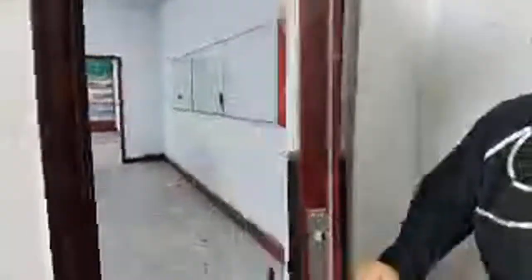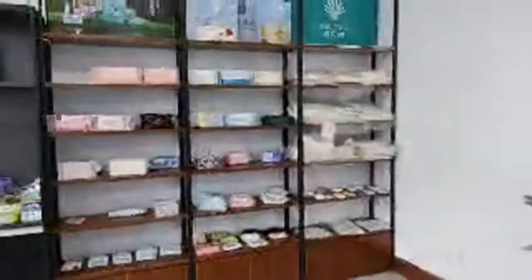So here is the second floor of our workshop, and here is the office of our company.